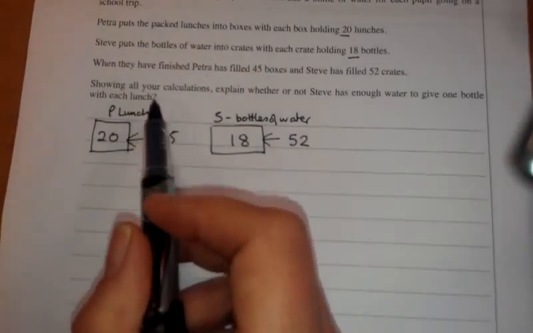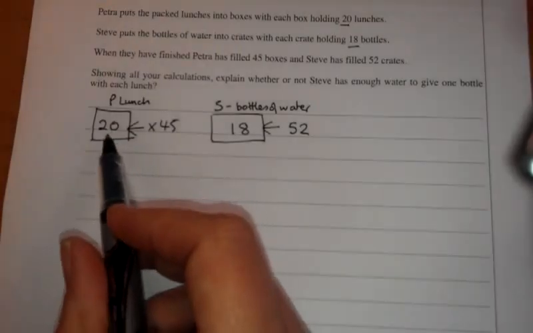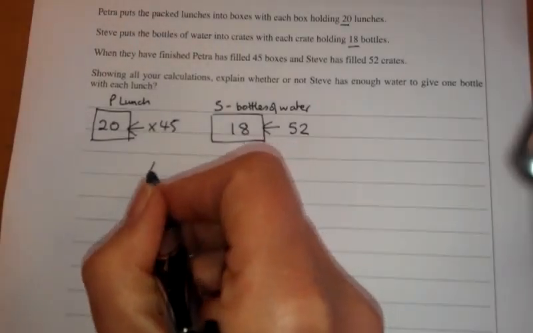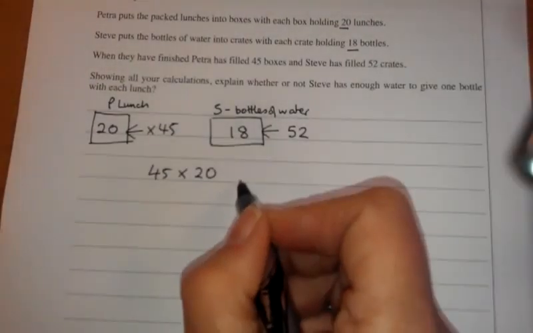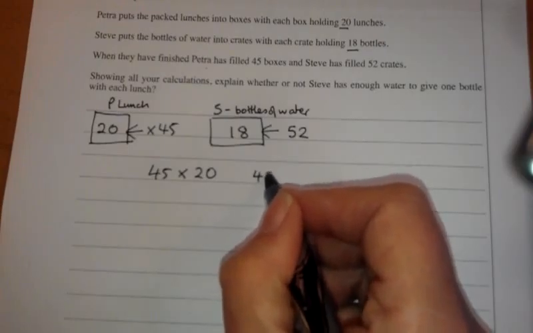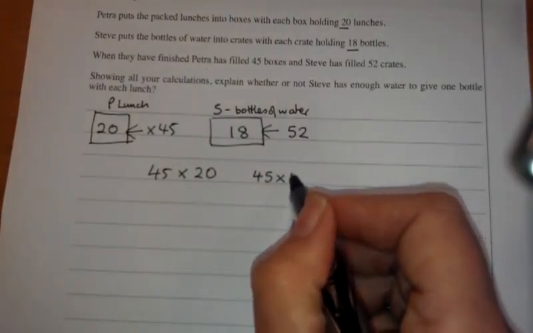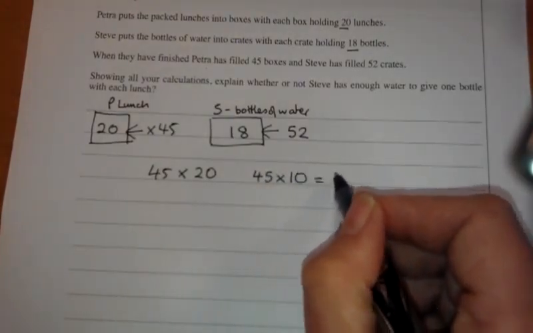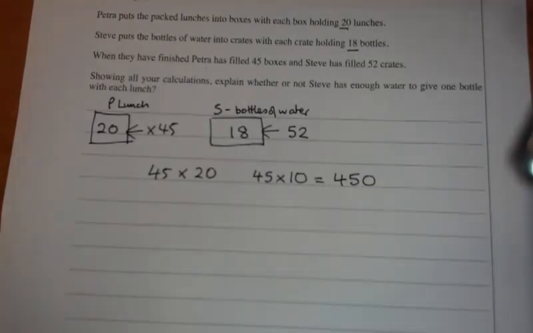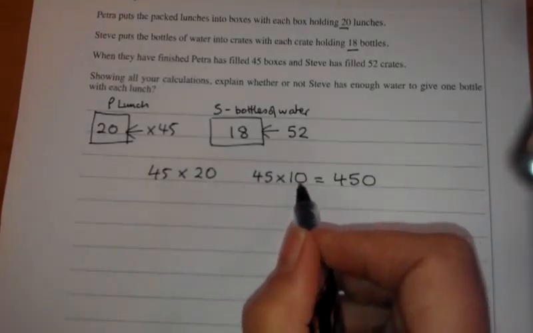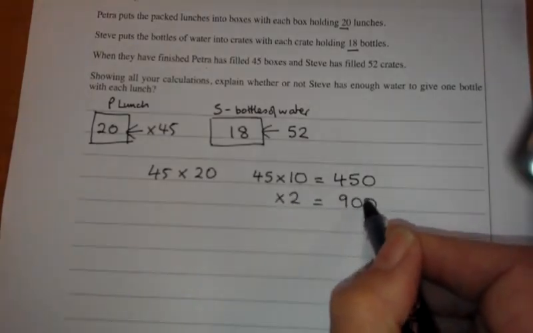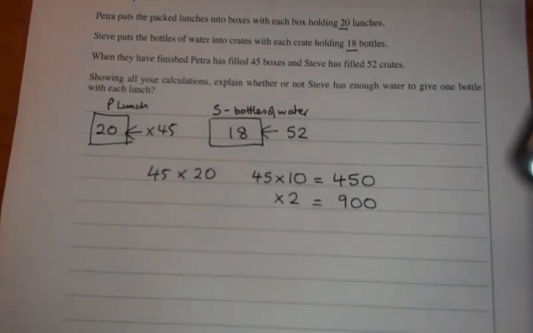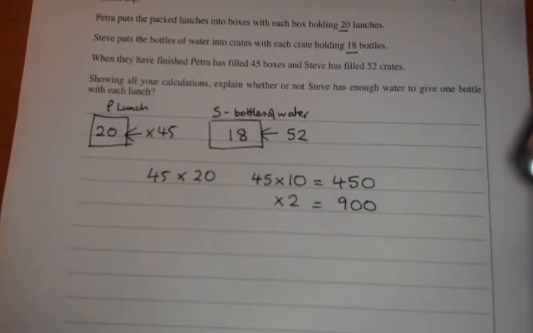Well, the first thing we've got to work out is how many lunches have we got. We've got 20 multiplied by 45. 45 times 20. Now there's lots of ways of doing this. Some people like to do a long multiplication out. Some people haven't got a calculator and are not very good at their tables, so let's do 45 times 10. Well, I know what that is, that's 450. And now if I want it times 20, if I double it, I times it by another 2, 900 will be 45 times 20. So if you're happier doing it that way, then do it that way.